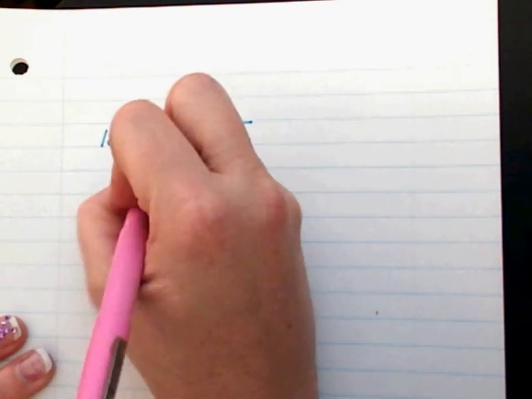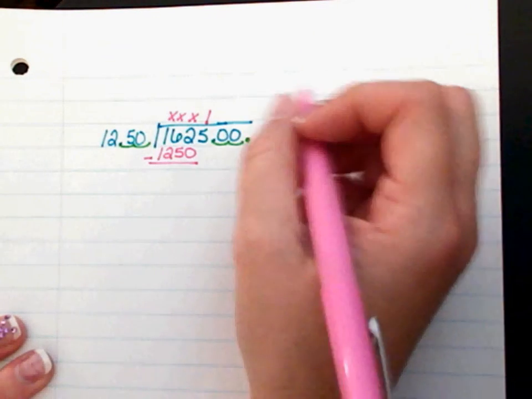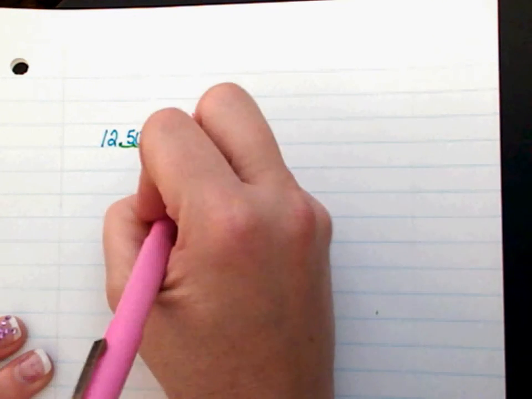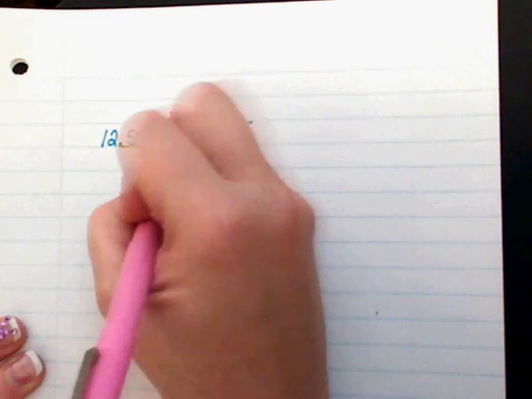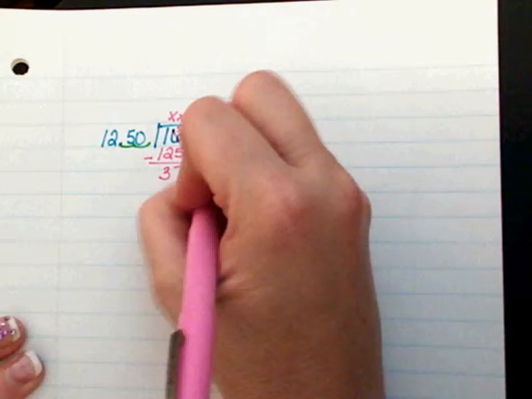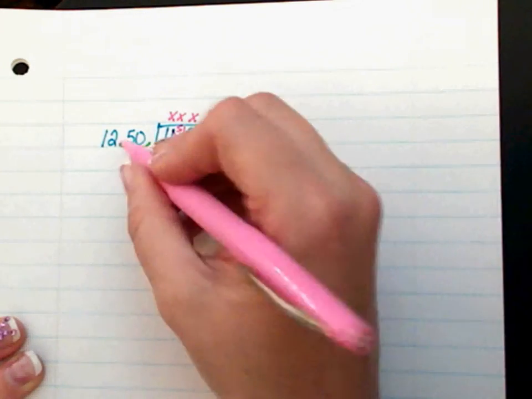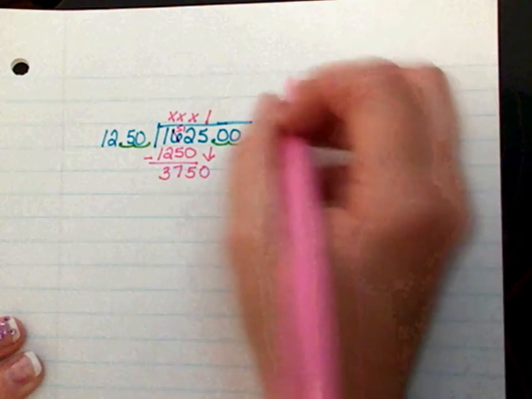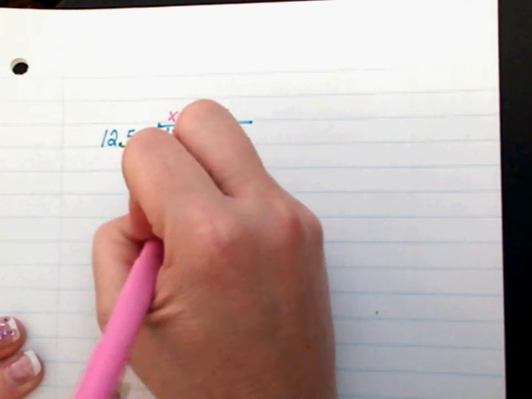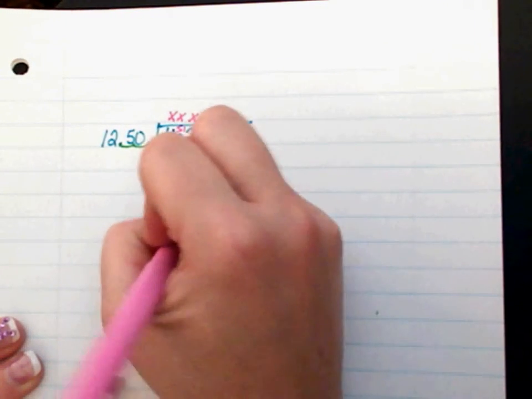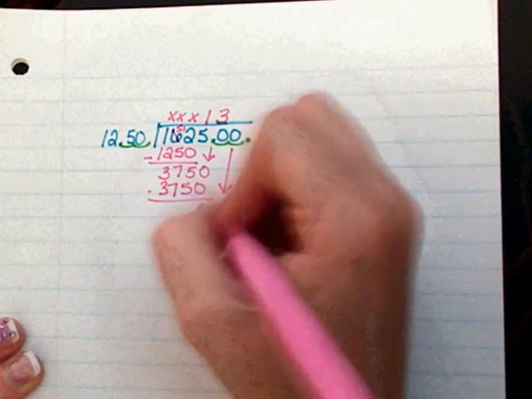Multiply it, I get 1,250, subtract, 375, bring down your 0. 1250 goes into 3750 3 times, exactly. I'm left with 0, but I still have another 0 to bring down. 1250 goes into 0 0 times. No more to bring down.